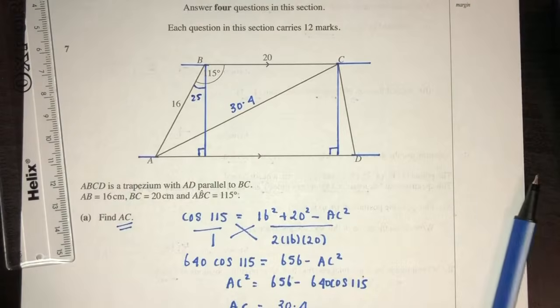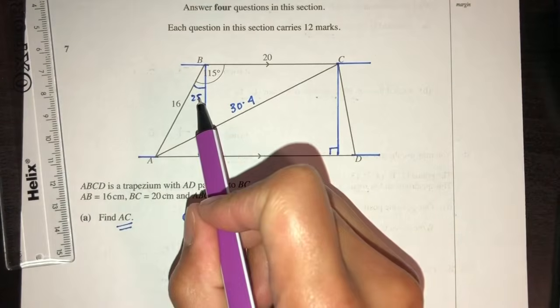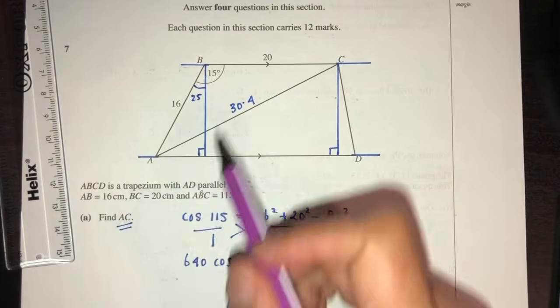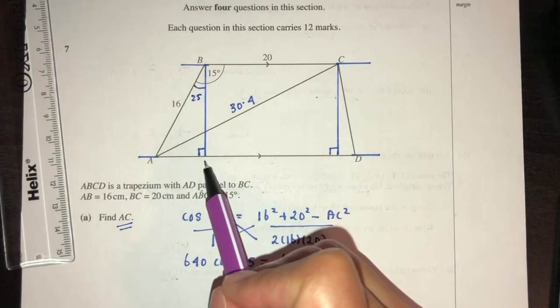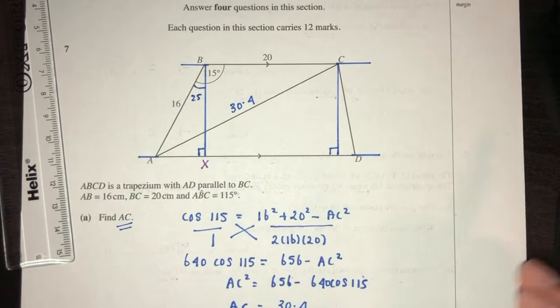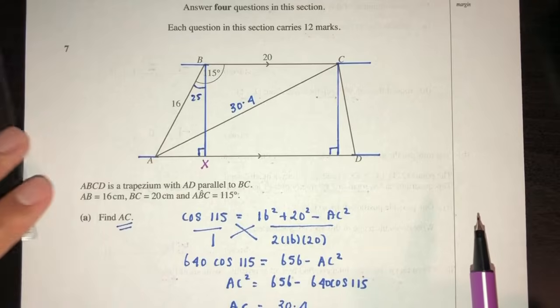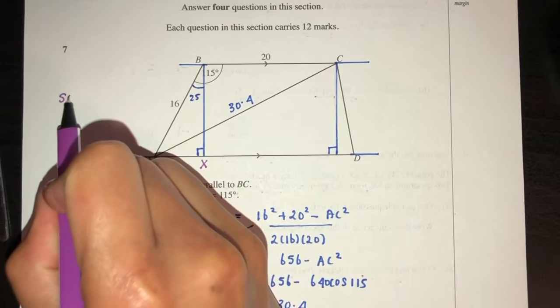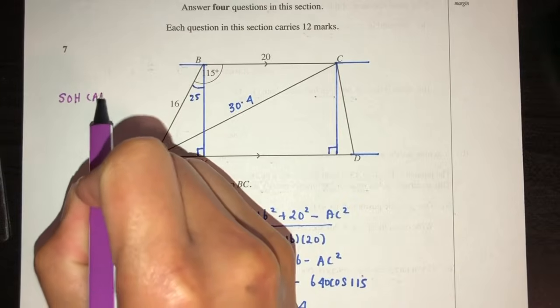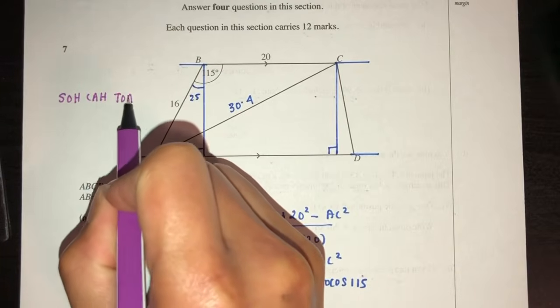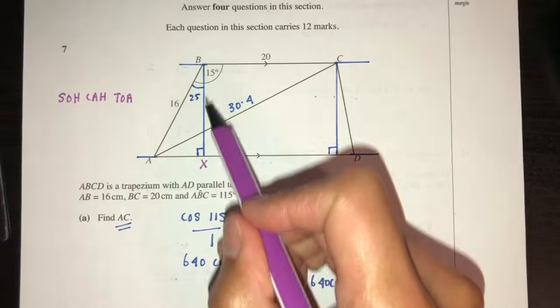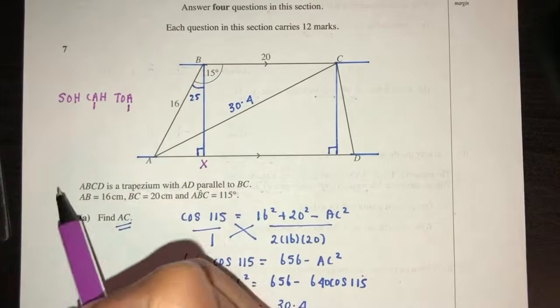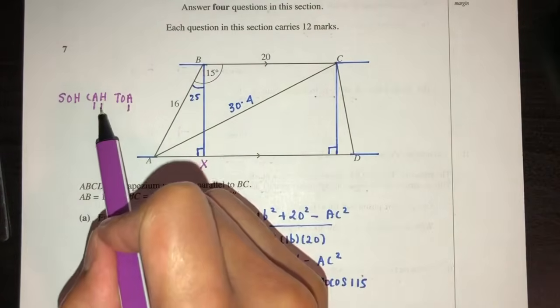Now if this is 25 and we have been given this side BA, let's call this one BX, it is a right angled triangle, so you can use SOHCAHTOA to find this side. This side is your adjacent side, and this side is your hypotenuse, so we have to use cos.